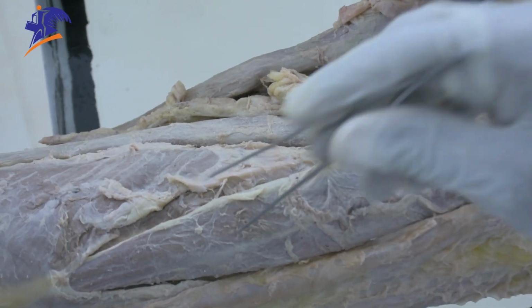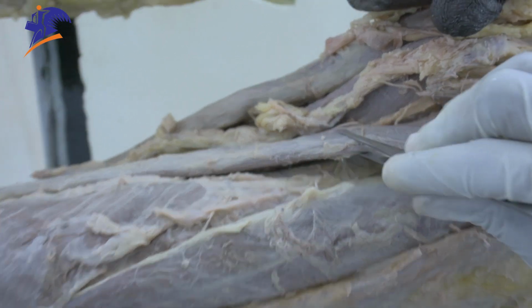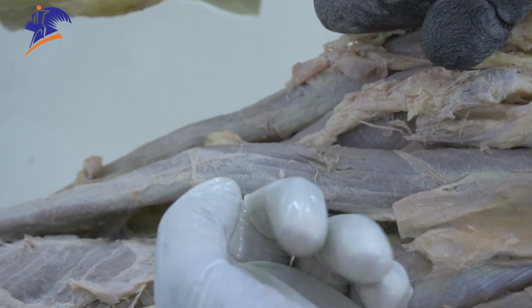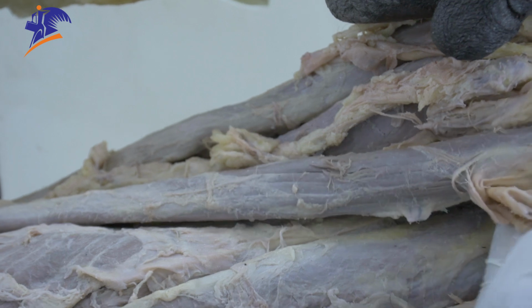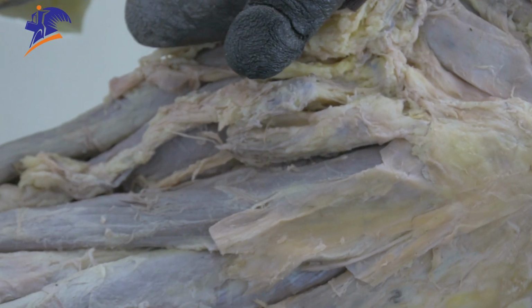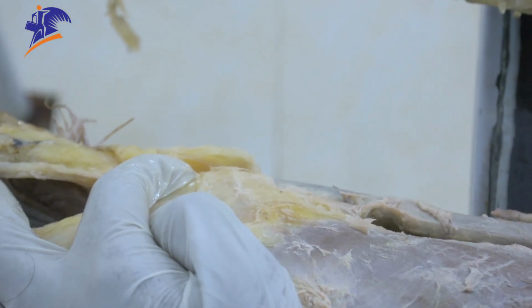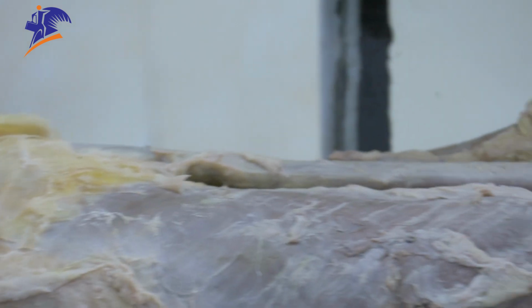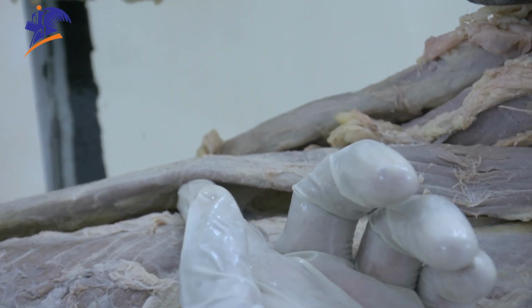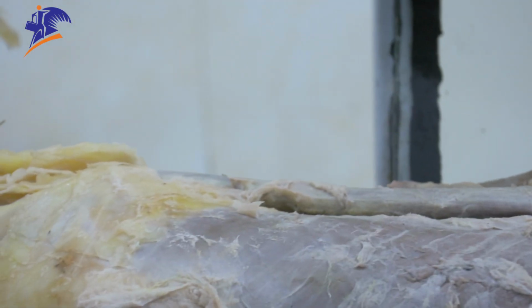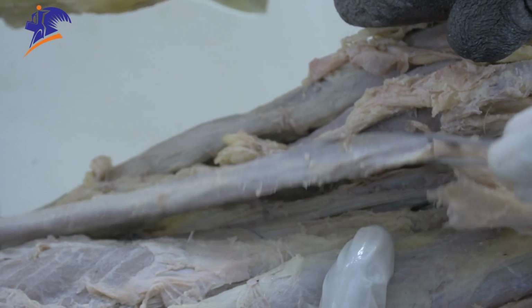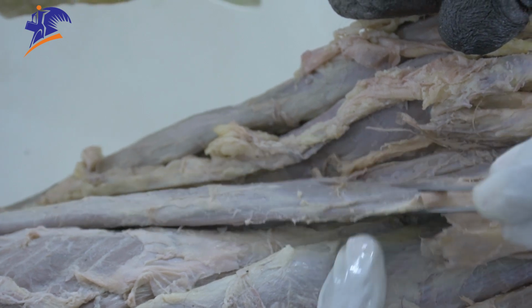This is one of the muscles located in the anterior compartment, the sartorius muscle. The sartorius is one of the longest muscles in the body. It originates from the anterior superior iliac spine in the hip bone and inserts in the superior medial aspect of the tibia, in the pes anserinus with the other two muscles, gracilis and semitendinosus. The action of the sartorius muscle is to flex the hip joint and to flex the knee joint. It can flex two joints because it crosses two joints. The other name of this muscle is the tailor muscle.